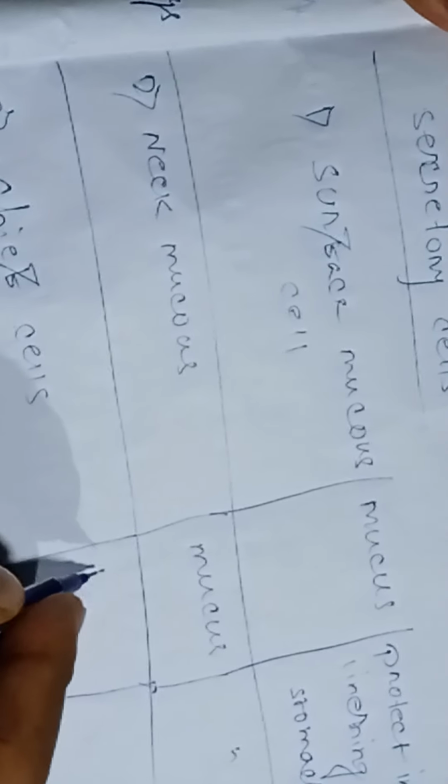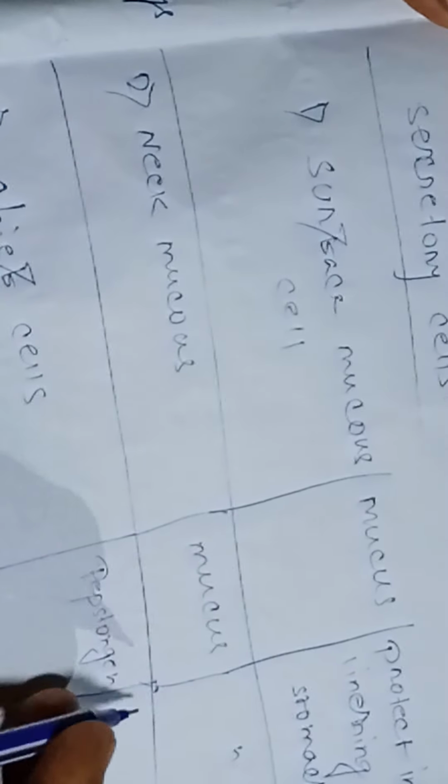First of all, this will produce pepsinogen. Pepsinogen is the inactive form of pepsin, and our HCl converts this inactive pepsinogen into active pepsin. This pepsin will help in protein denaturation, converting protein into peptides.